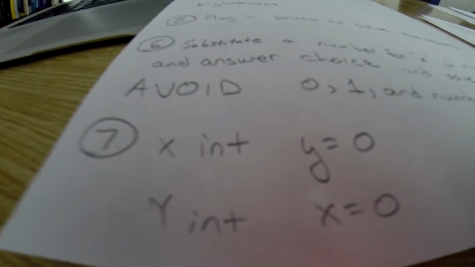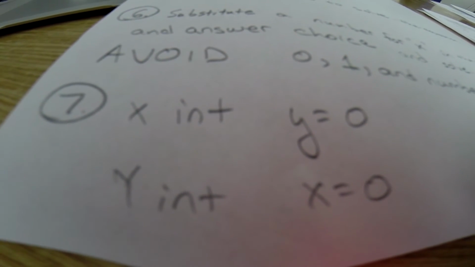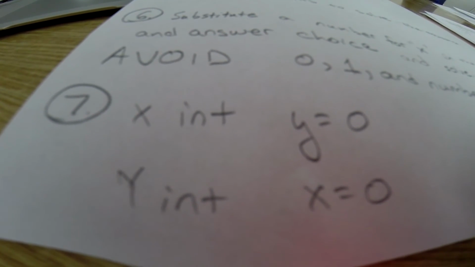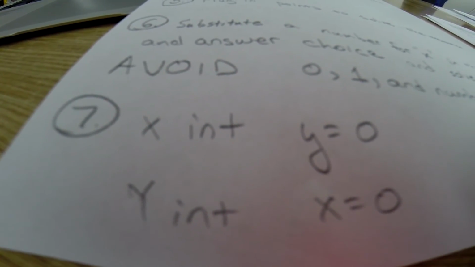If we look here, rule 7: x-intercept, we set y equal to 0; y-intercept, we set x equal to 0. So in this question, it's asking for the y-intercept. All I have to do is say x is 0 and solve through.